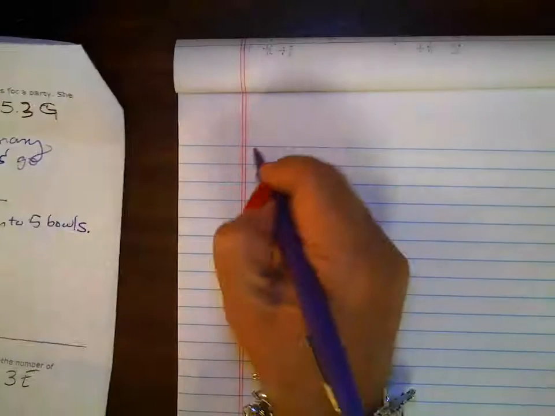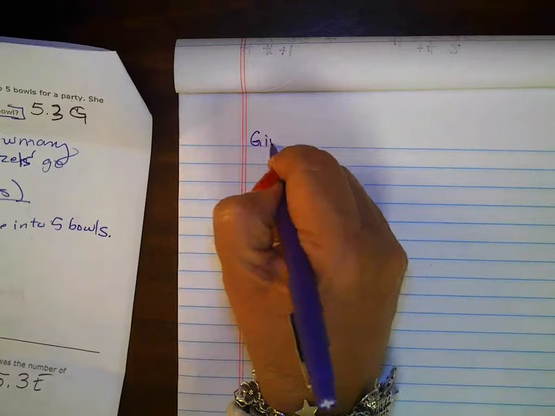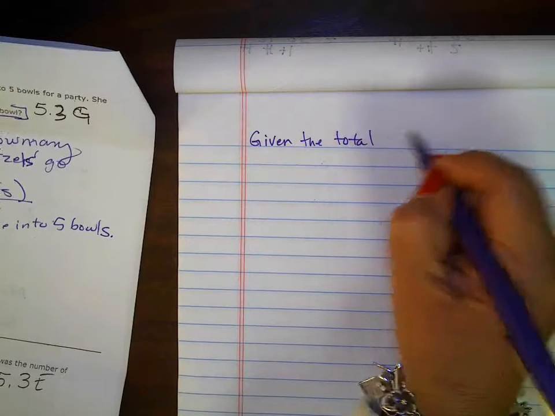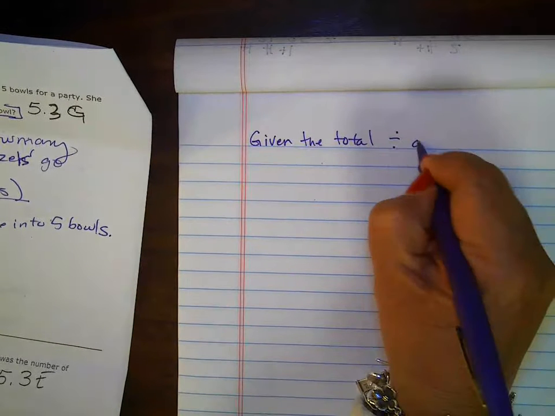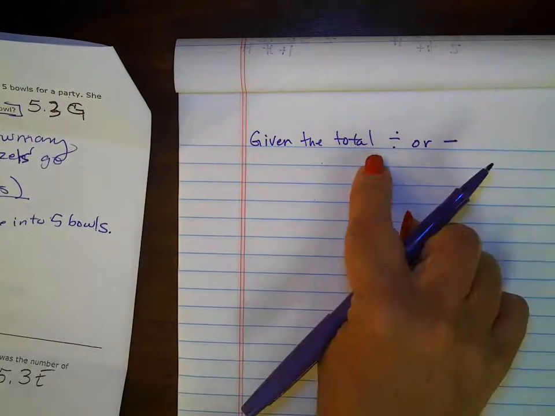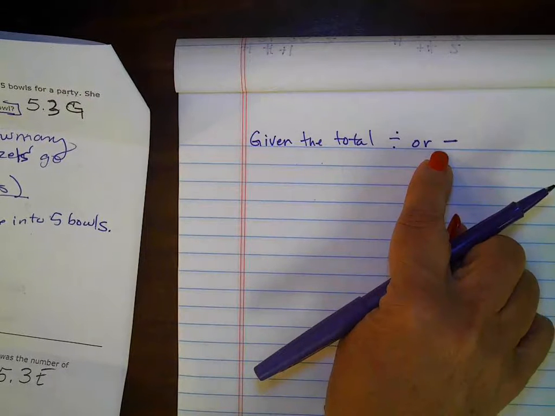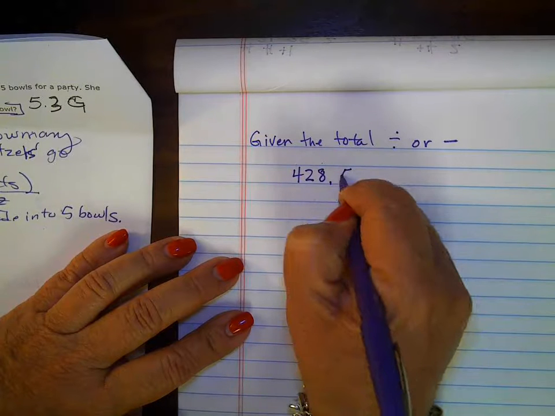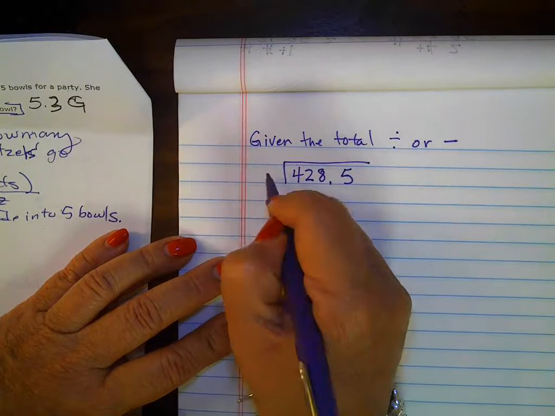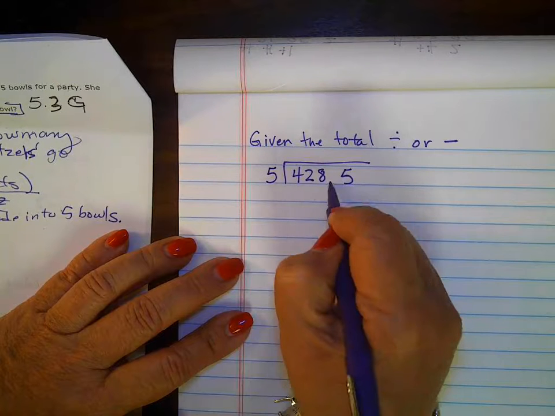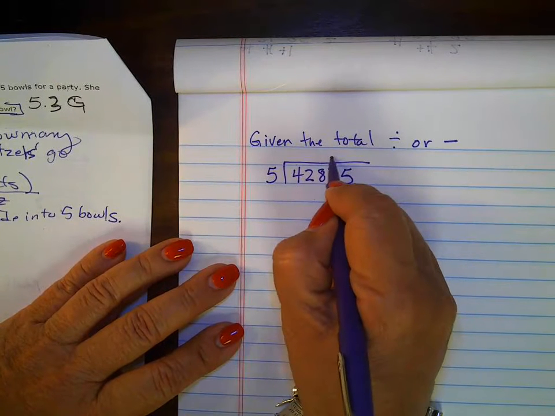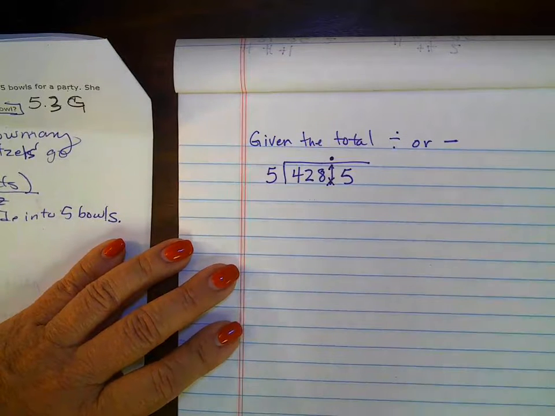So I'm going to go ahead and do this on a separate sheet of paper. I'm starting off with a total. Remember, we said that when you're given the total, you're going to do one of 2 operations: divide or subtract. Remember, division is the same thing as repeated subtraction. So I have 428 and 5/10 ounces, and I'm going to separate those into 5 bowls. When we're dividing with decimals, this is a reminder that you bring your decimal up, and now I'm done. I don't have to worry about it anymore.